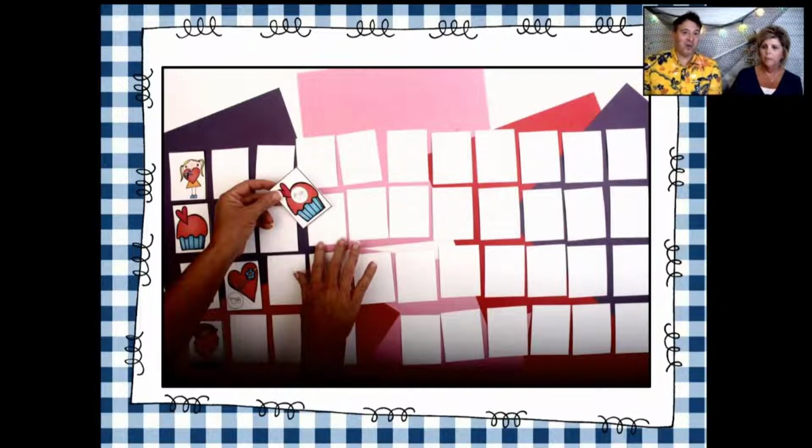I can count to 1, but can you count on past 1 without starting at 0? And you can model too. You can say, well, you might be thinking, since the 1 is here, then this would be 2, 3. So what we're doing when we do that, of course, is we're sharing our thinking, telling them how we figured it out, which it's not the only way, but it's one way.